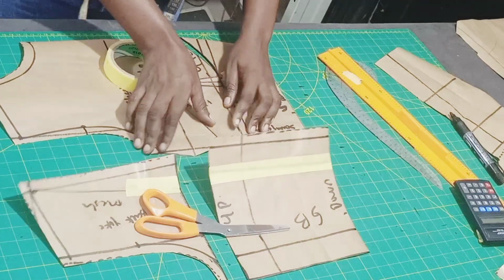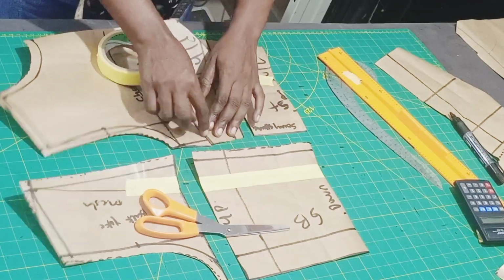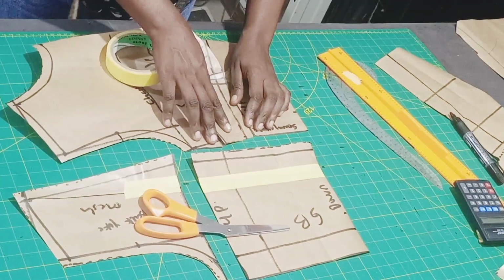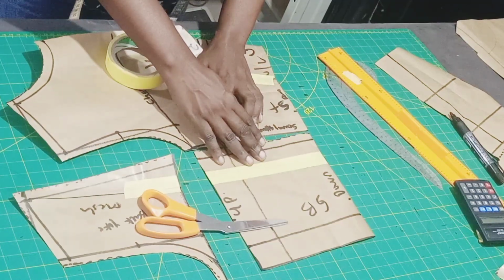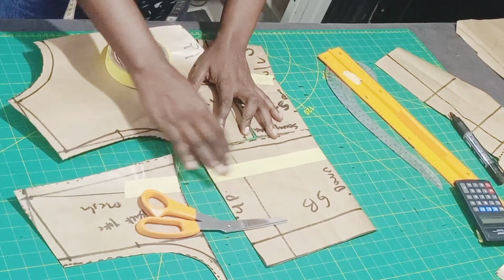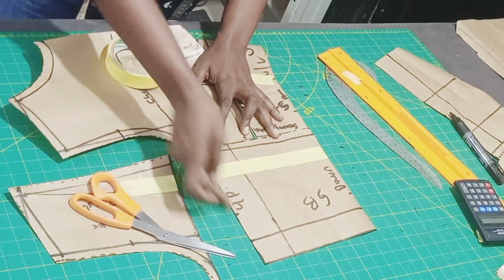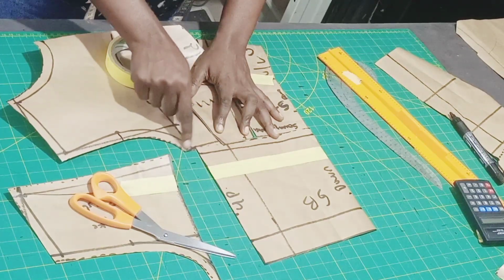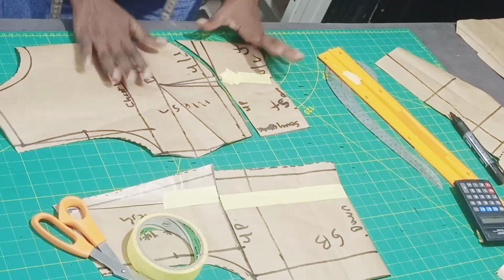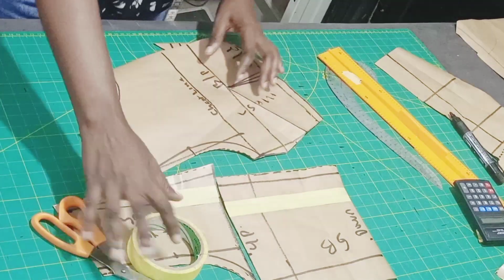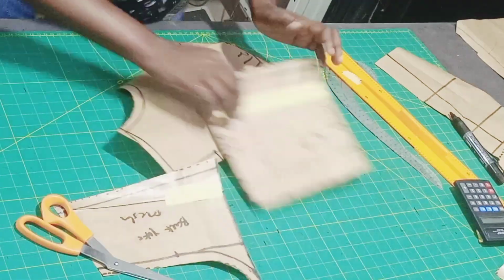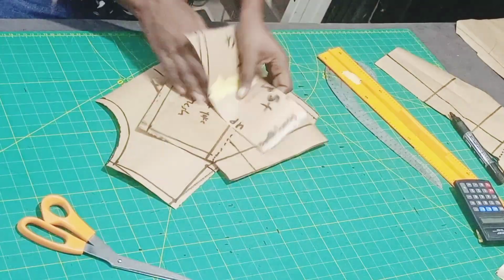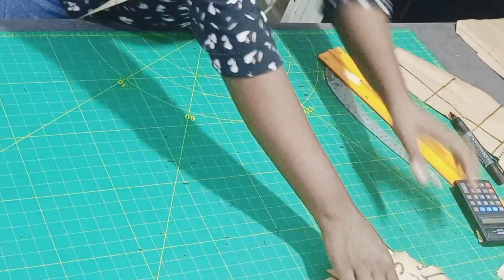So the upper part will be for the mesh. Now I'm closing the dart for you to see that it is the same thing, just matching them together. The difference there is the ½ inch, so we'll be adding ½ inch to the back as well, so it can be the same. Now let's cut it on the fabric.